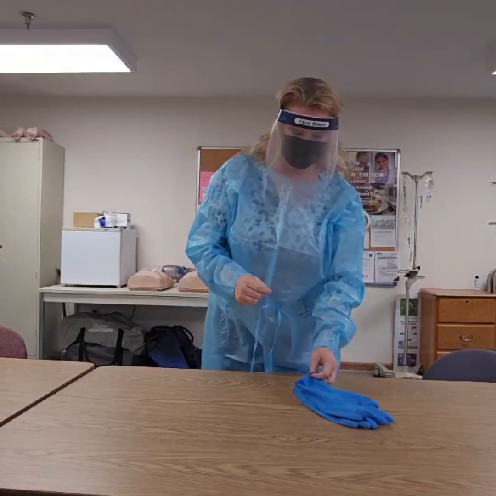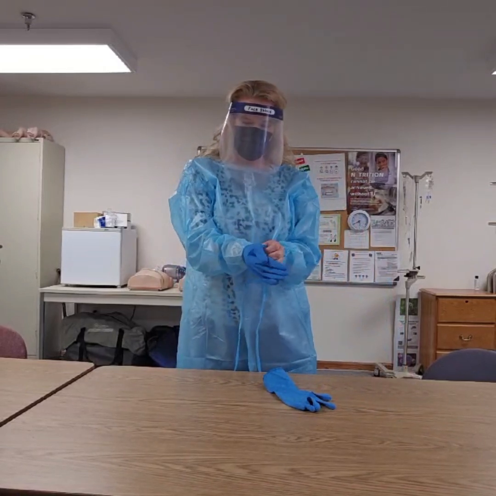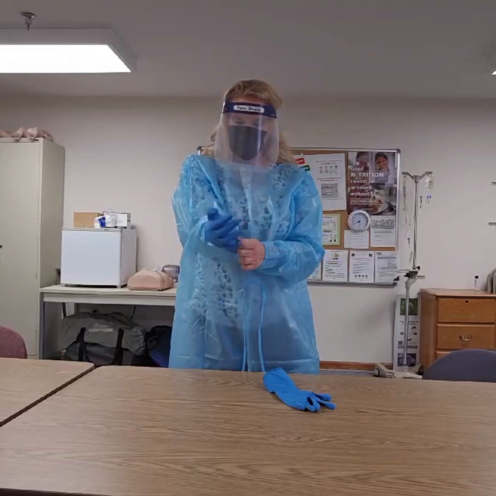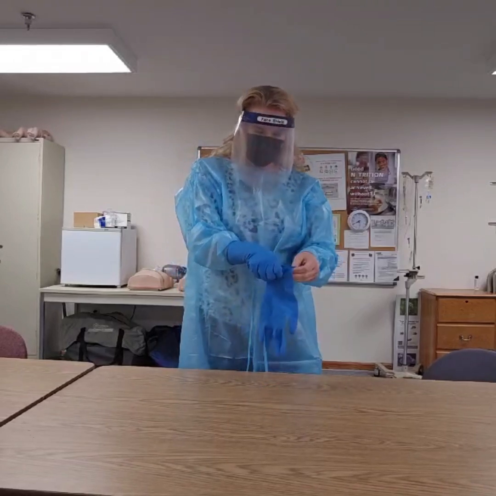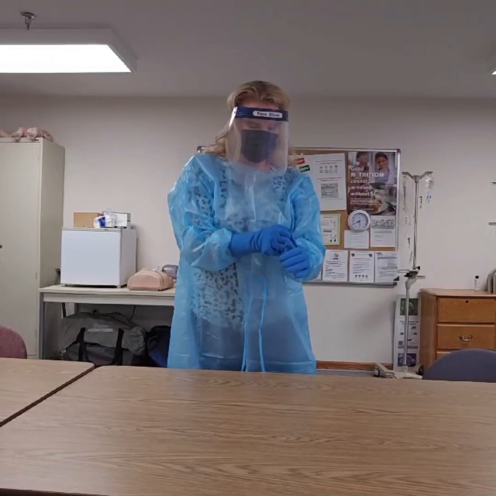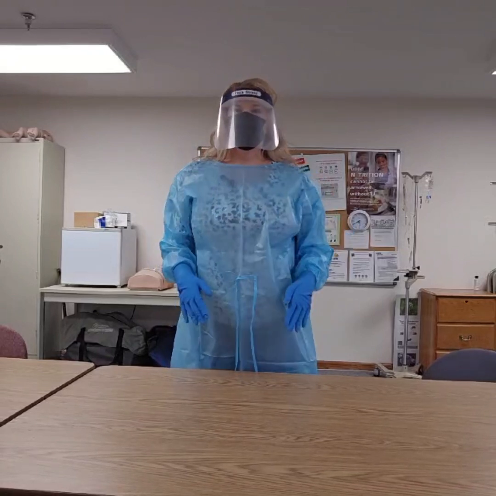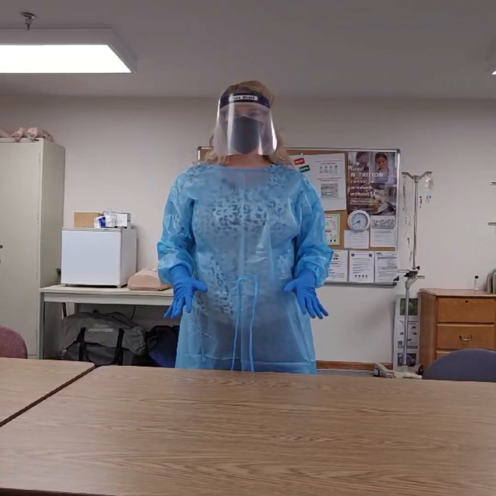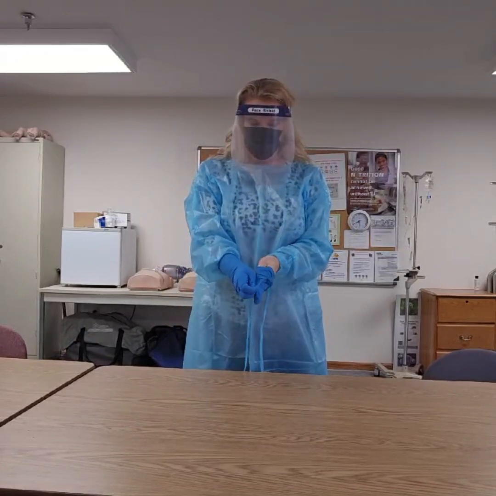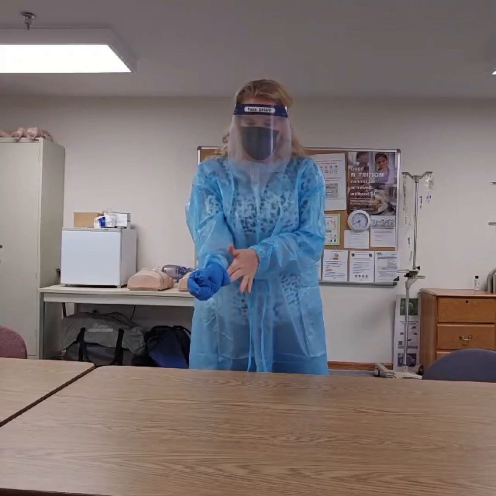Gloves are applied last to make sure they remain as clean as possible when providing care. The gloves must fit over the gown sleeves for proper protection. The order for doffing PPE is the exact opposite of donning. The gloves are carefully removed first.